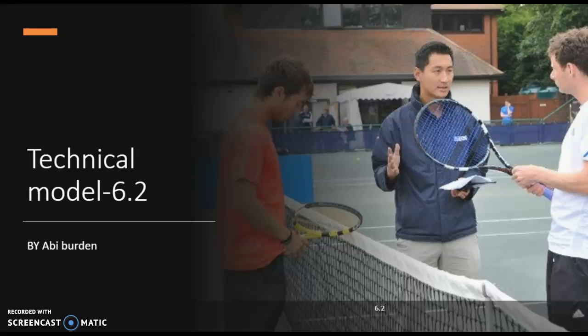Although it is important to know what the technical model and technique is, different techniques work for different people, and so if these work for different athletes, they shouldn't be criticised.